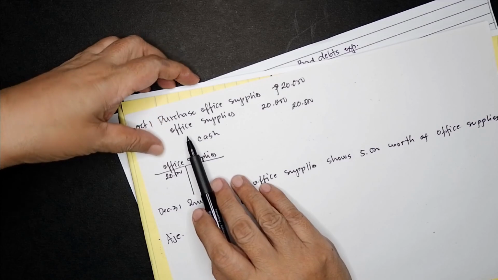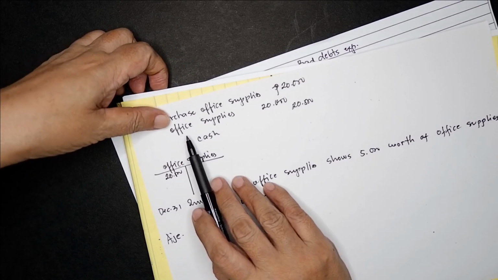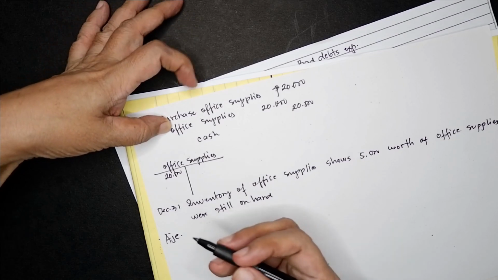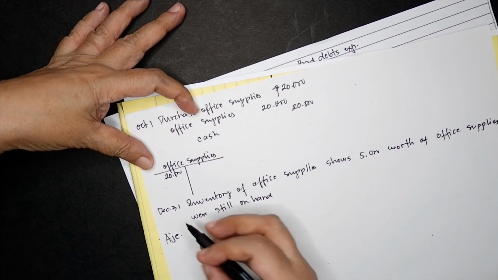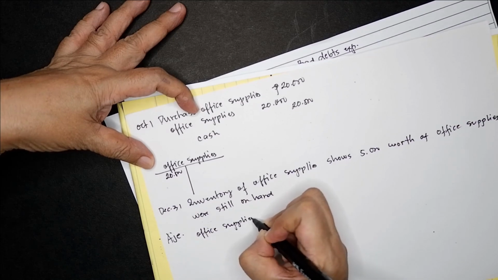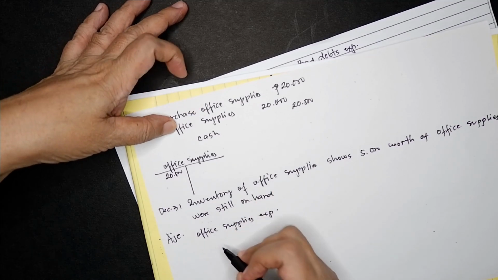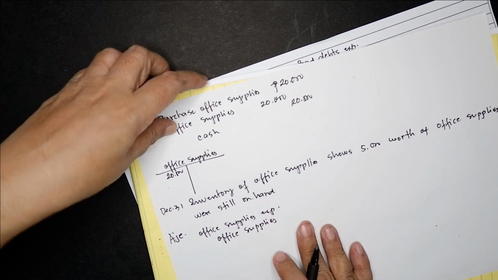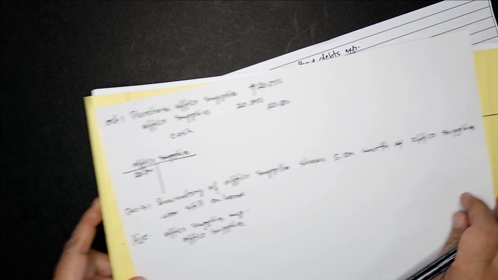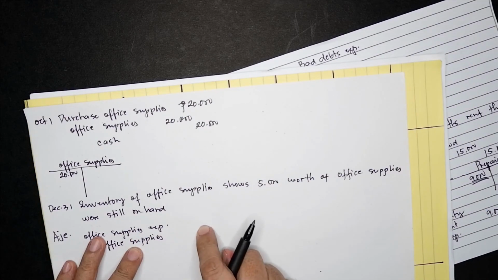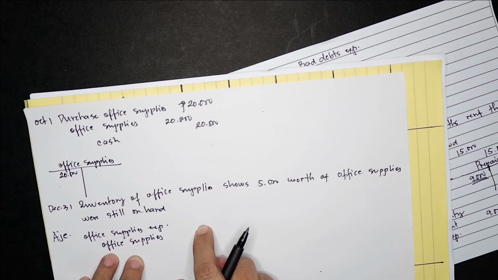Again, what we have recorded is an asset, so this time we're going to record expense. So we have debit office supplies expense and credit office supplies. What amount are we going to need in our adjusting entry?